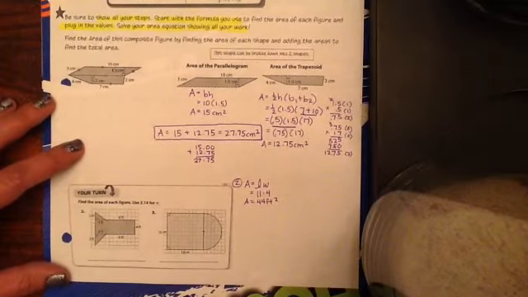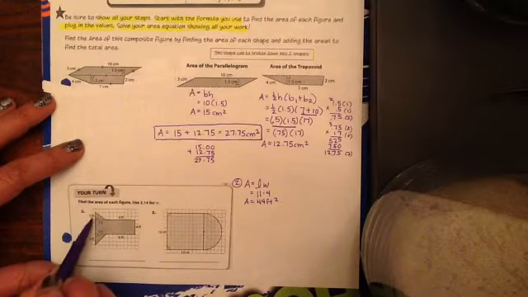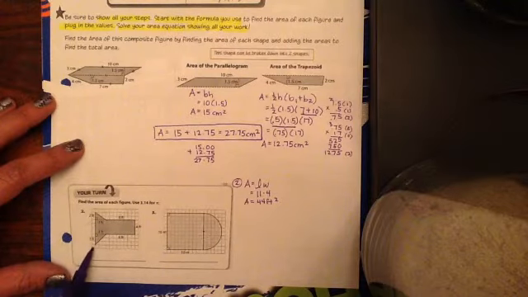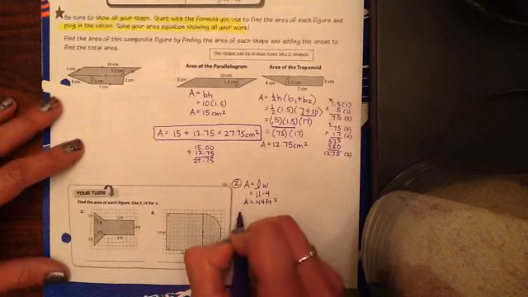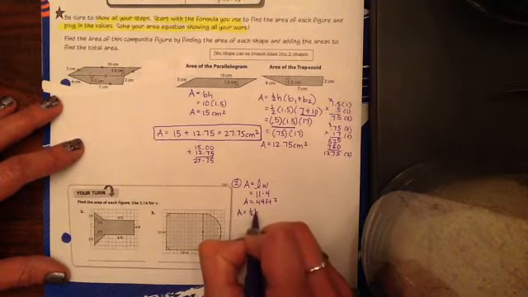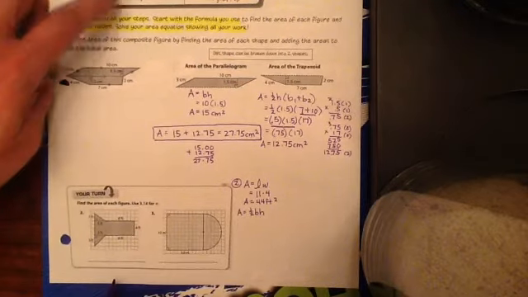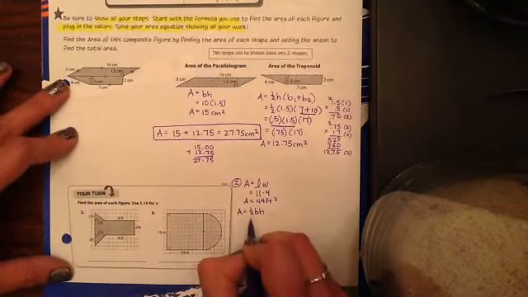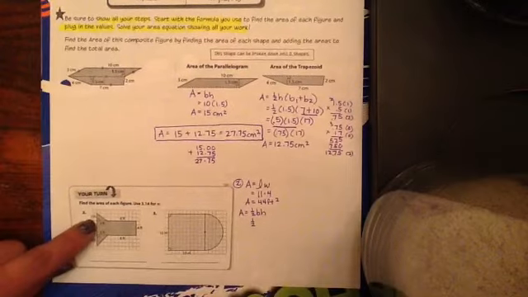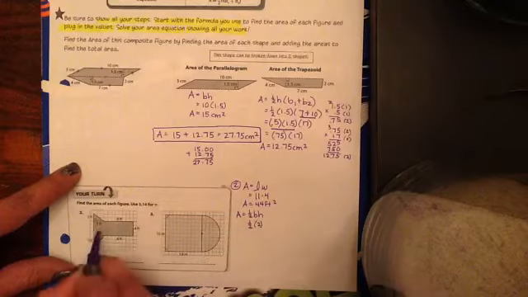Now I have to look at my triangles. Well, I've got 2 triangles, and if you notice, this one is not the same size as this one. So you have to be careful with that. We're going to have to get 2 different areas. Half of base times height is the formula up here in the chart for area of a triangle. So if I look at this smaller triangle first, my base is 2. My height is 3.